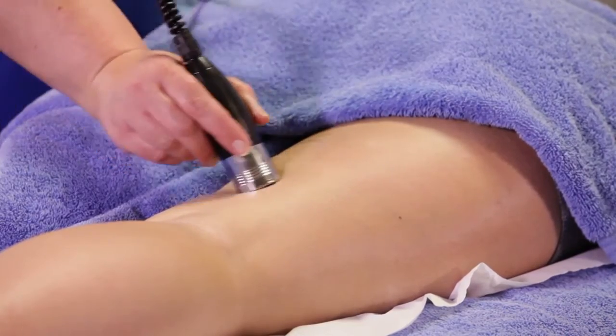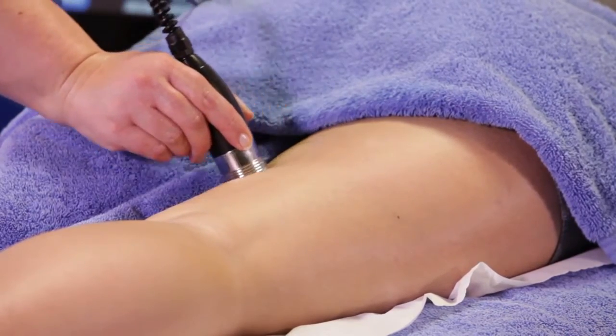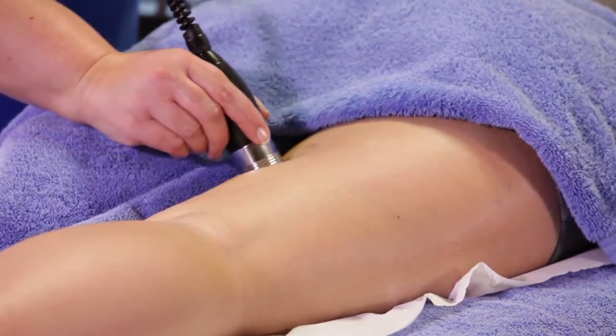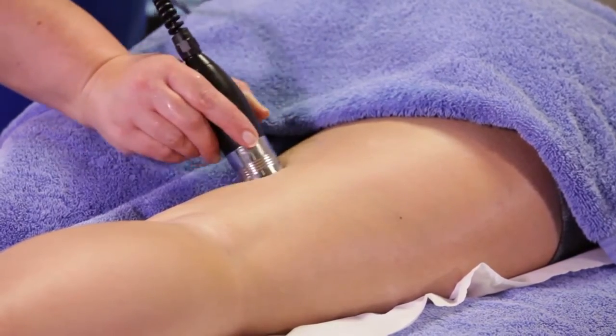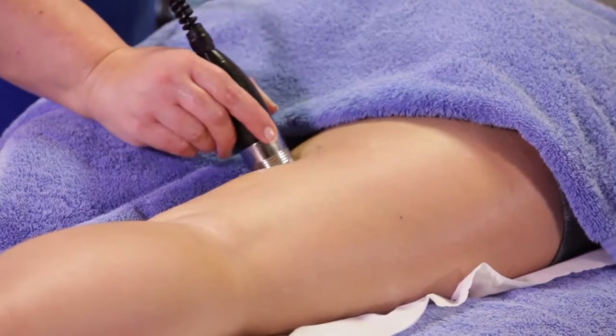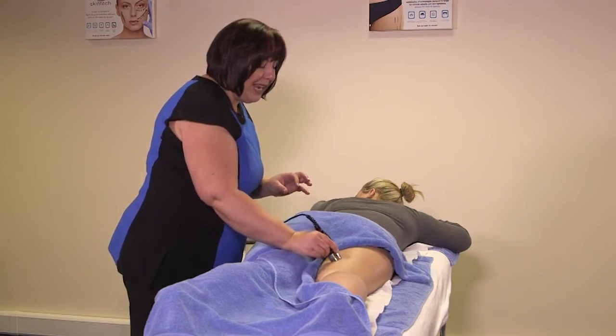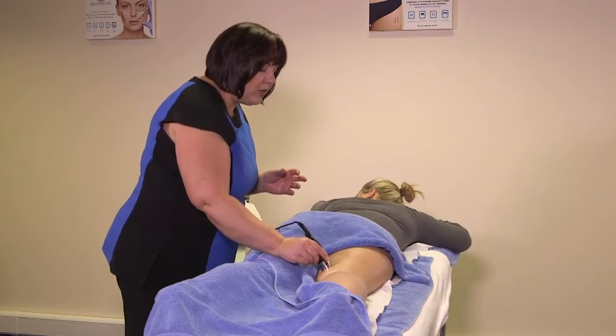So after you've done 10% for a minute, we then turn it up to 20 and apply that over the area for 1 more minute. As well as the 4-pixel radio frequency, you need to make sure that you are not keeping it still on the skin at any point. It needs to be moving all the time.